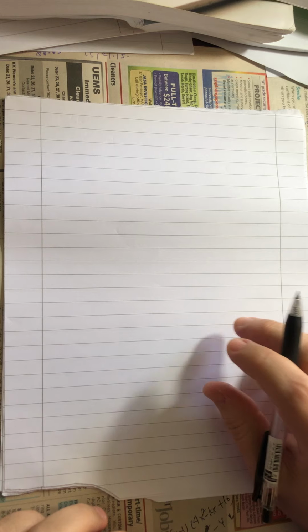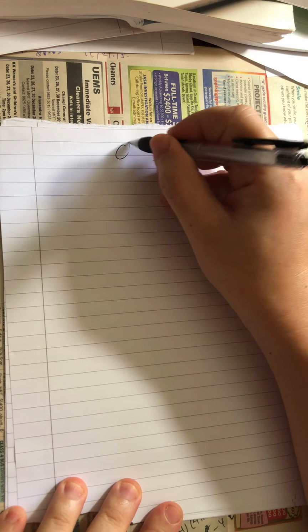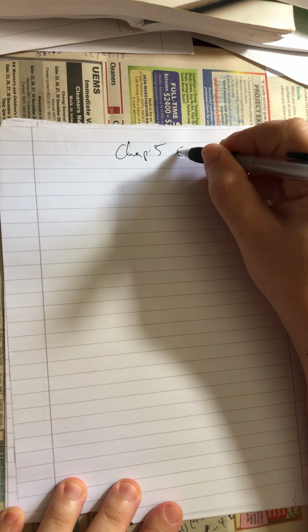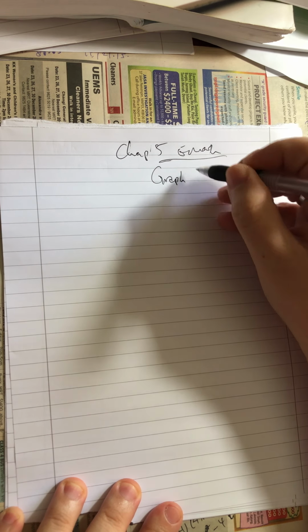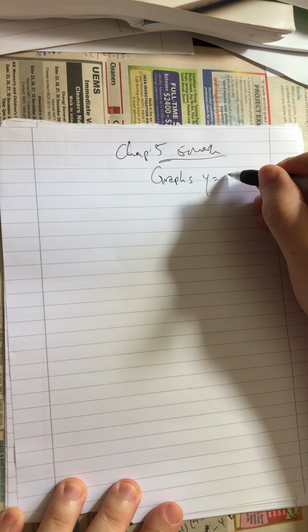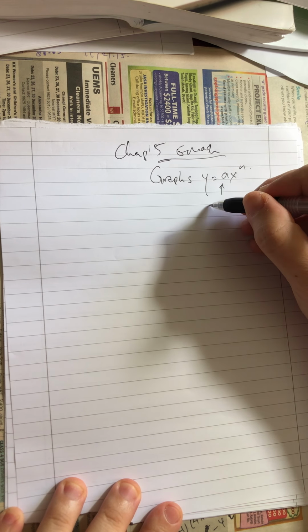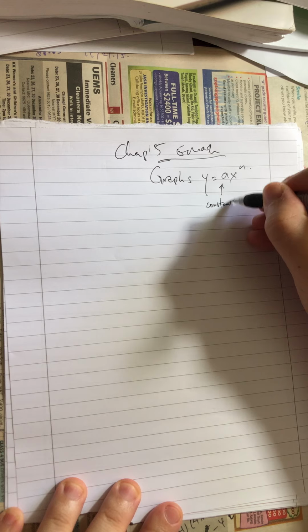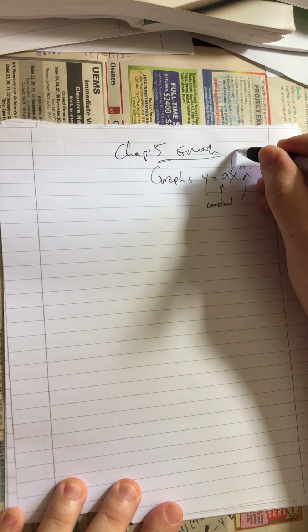Today we're going to finish Emaths, right? So chapter 5 of Emaths is mainly on graphs, okay? Specifically graphs of this form, ax to the power n, where a is a constant, a number, and n is also another number. So the variable here is x.